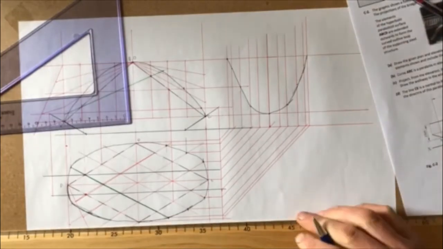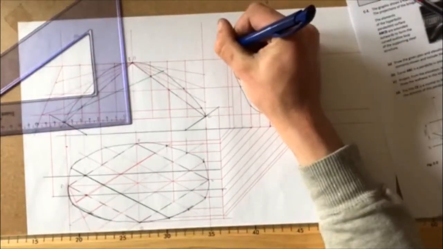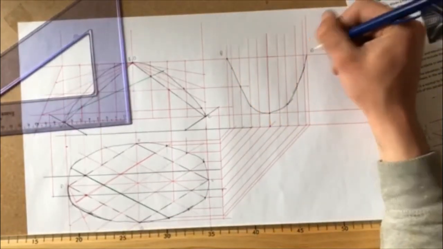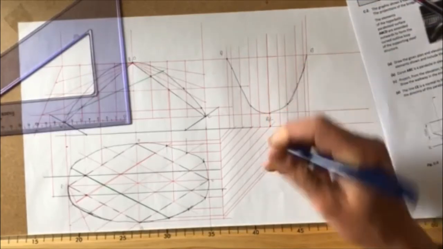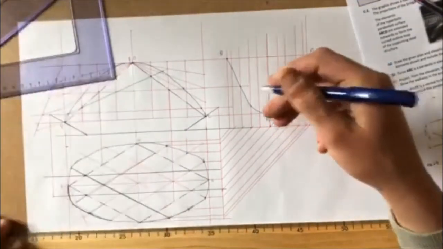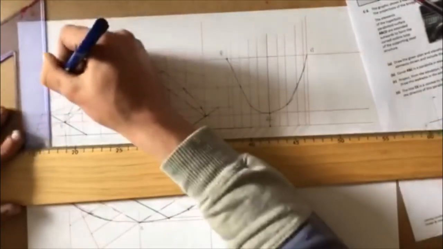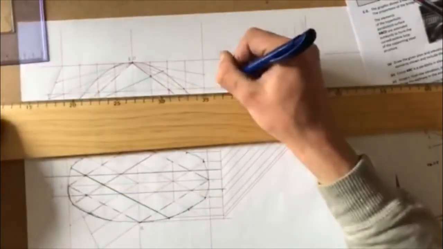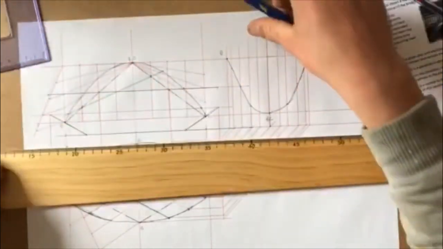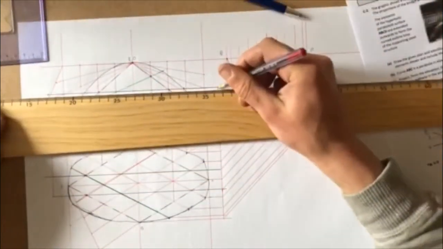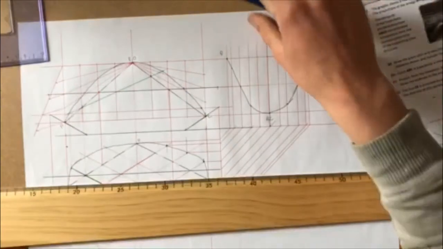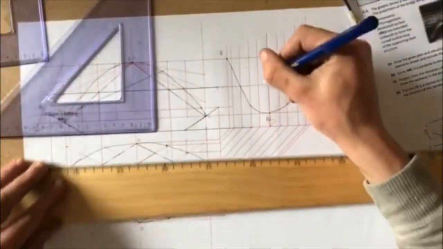And that's my D, B, A, C, and I'm going to project the roadway up there then. So this is my roadway here. So that's going to come across, and it is these lines up here.